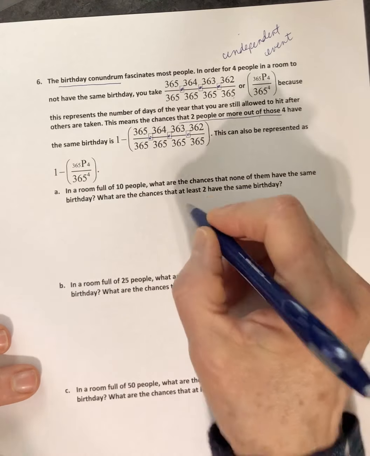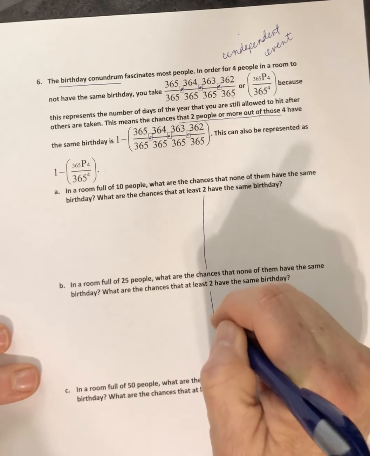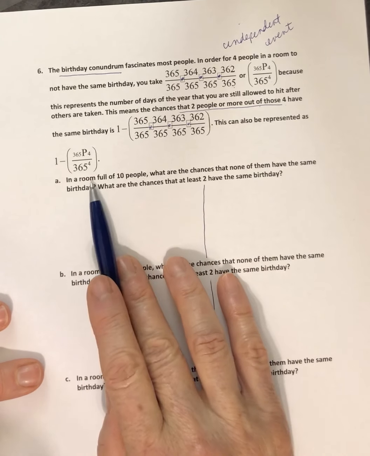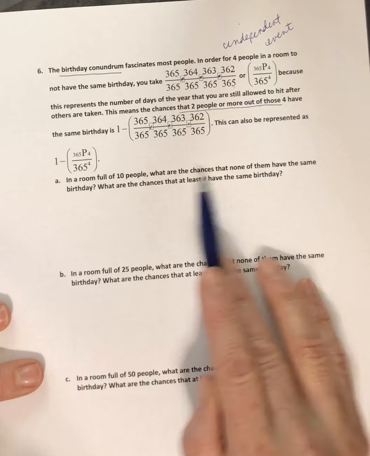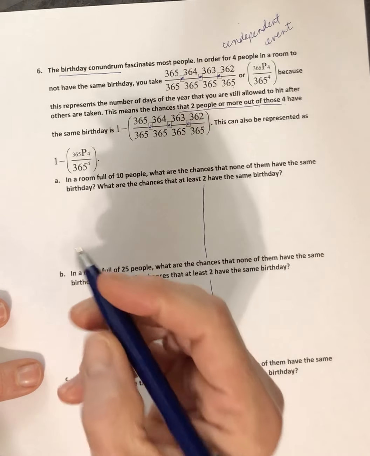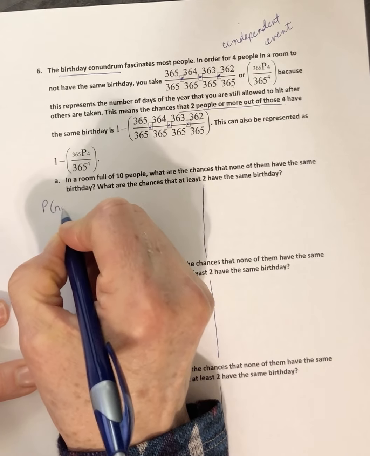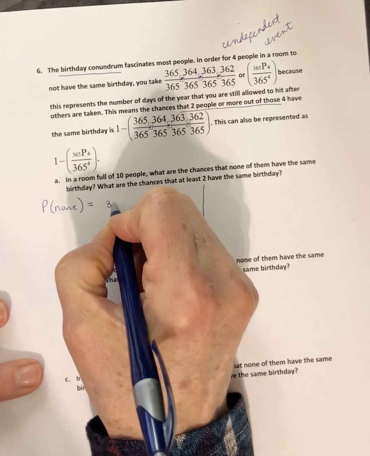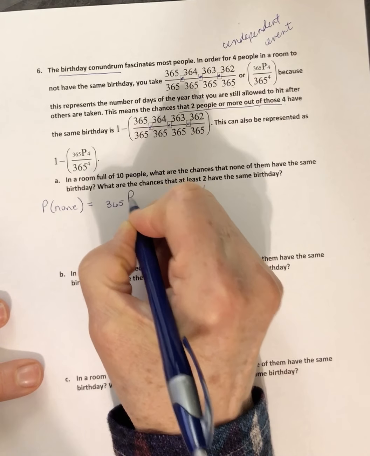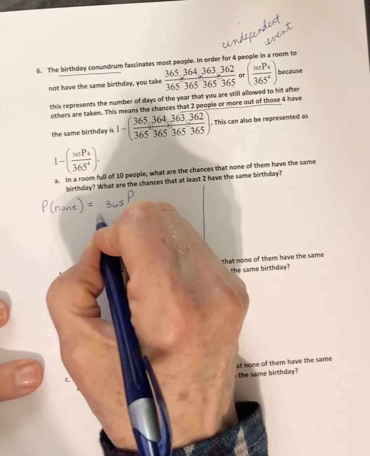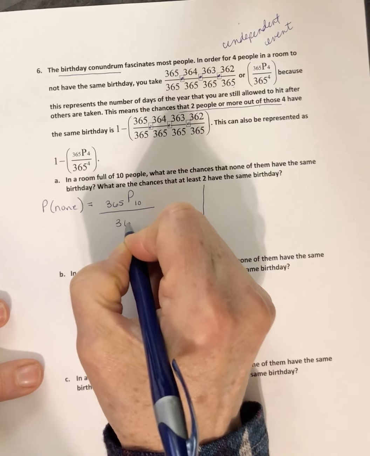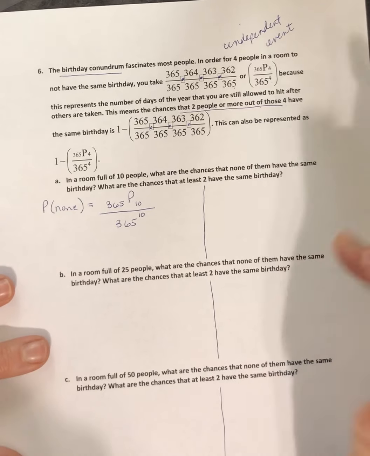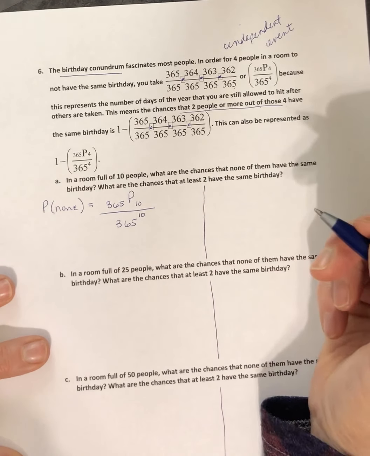So let's do an example. These are examples that exactly follow the pattern. There are 2 problems in each one. In a room full of 10 people, what are the chances that none of them have the same birthday? I'm going to put the probability that none have the same birthday is 365 days in a year, permutation of 10, and then we'll divide that by 365 raised to the 10. Now I haven't calculated that out, but I will.